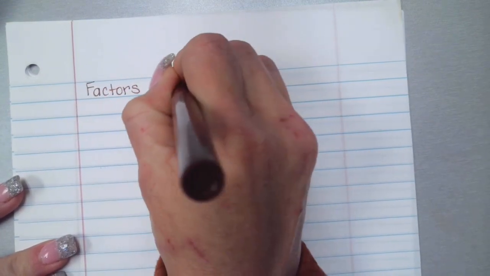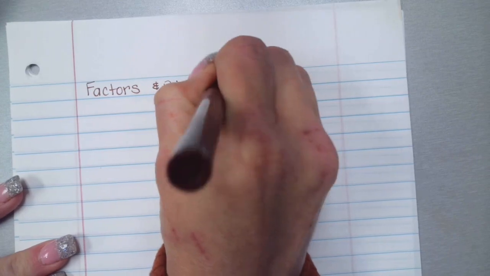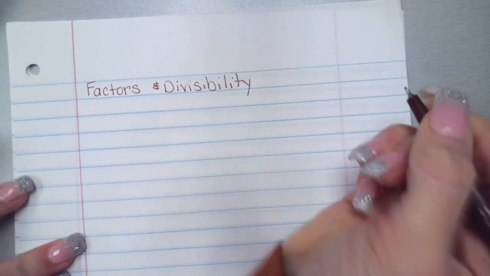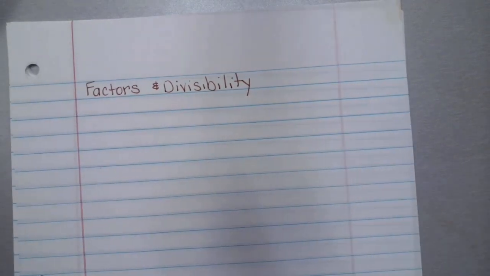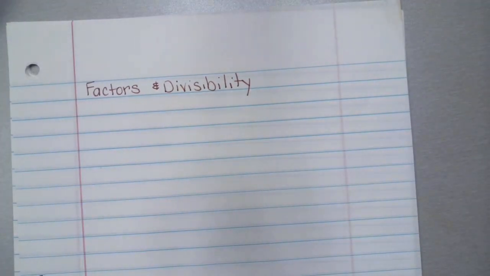So, I don't feel like we are confident enough in factors and divisibility to move on yet. So I want to spend another day on it. So I did create a poster of our divisibility rules.